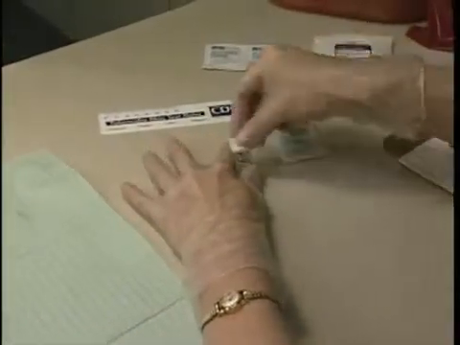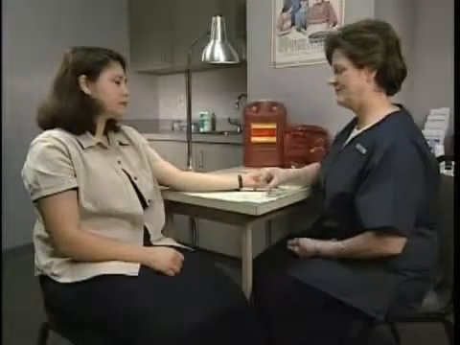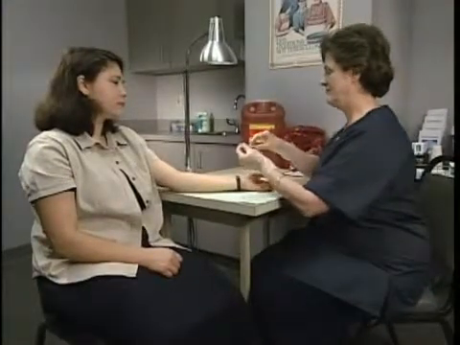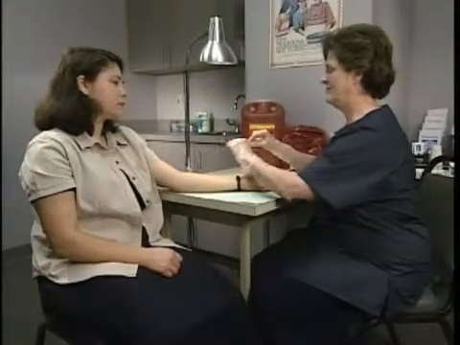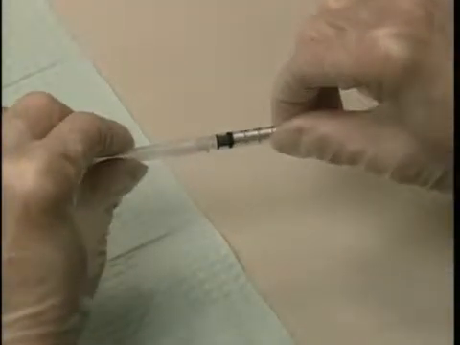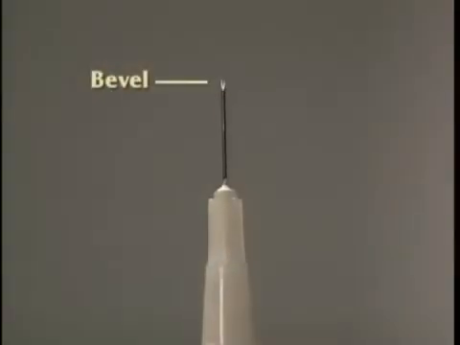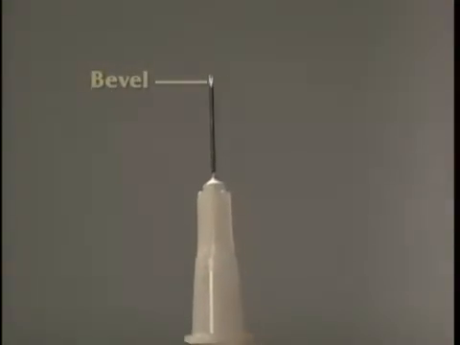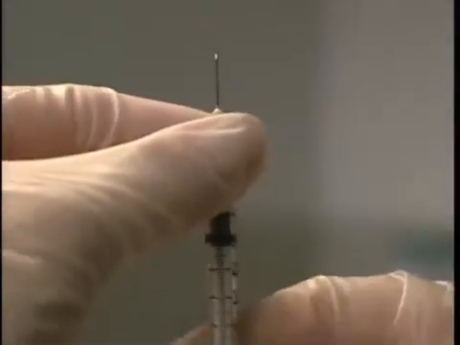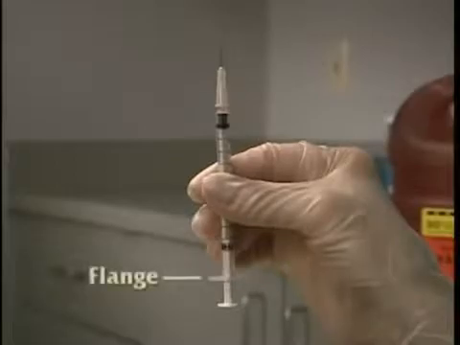Wipe the top of the vial with a new alcohol swab before drawing up the tuberculin solution. Pick up the syringe and be sure to fasten the needle tightly on the syringe by holding the cap and twisting it onto the tip of the syringe. Next, remove the needle cap. The needle bevel should be perpendicular to the flange of the syringe. If necessary, turn and tighten the needle to line up the bevel correctly with the flange.